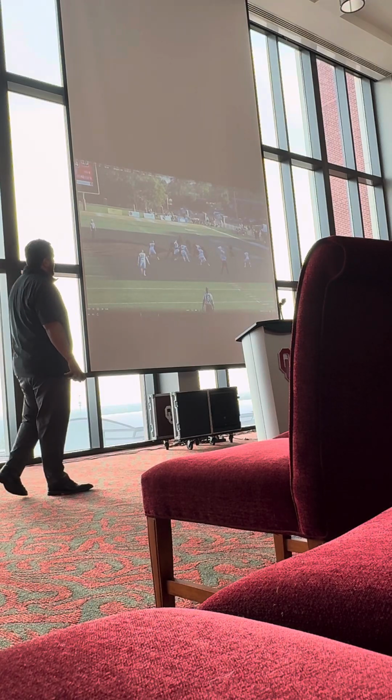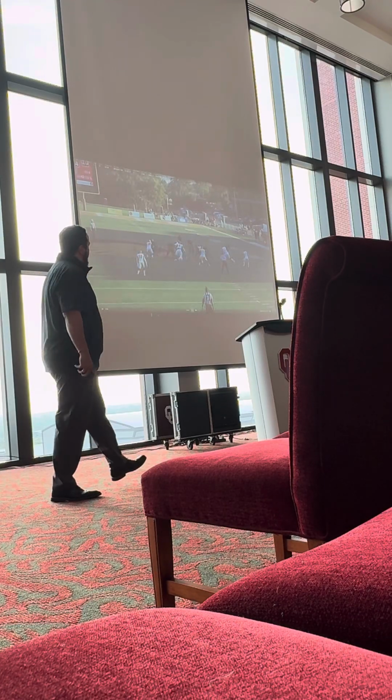The 3 technique slants across the right guard. Now, rather than attacking vertical, he's a pry. Now he's going to pry open that front side B gap, work for vertical displacement. Nonetheless, it doesn't hit front side. It is a zone read, true zone read element here.